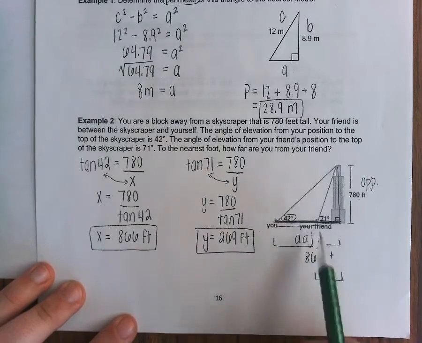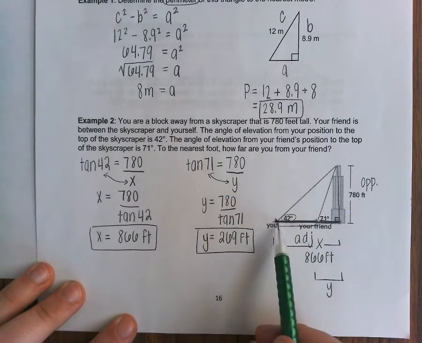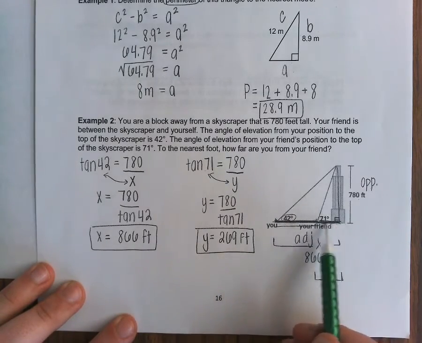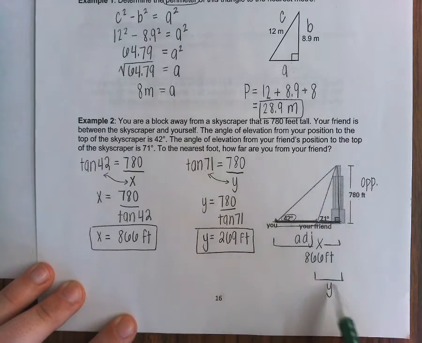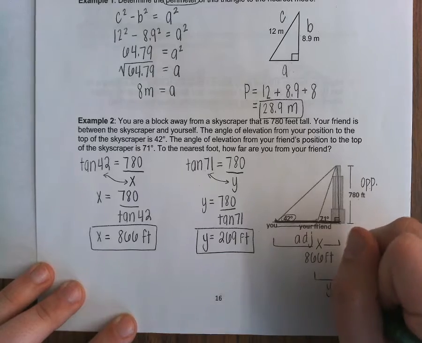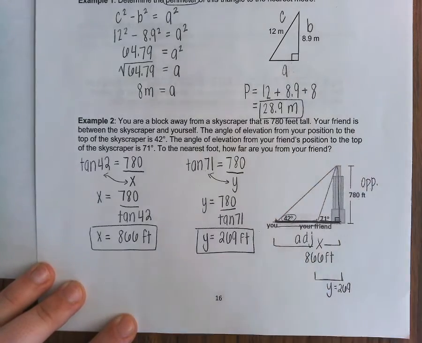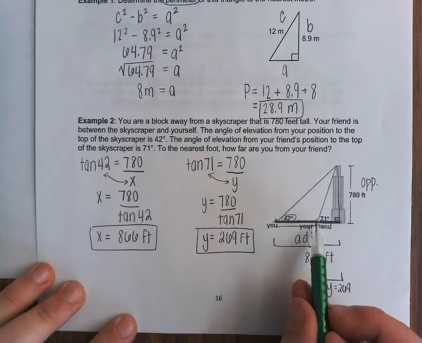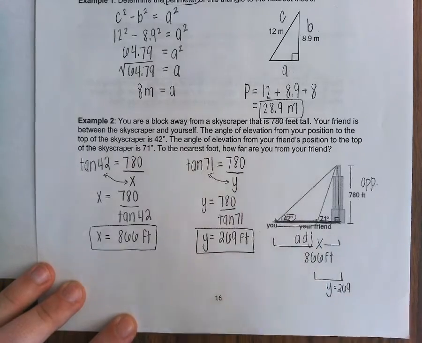Now, if we want to know this distance here, we're going to take this longer distance, 866, and subtract this shorter distance, and it will leave us with this remaining distance between you and your friend.